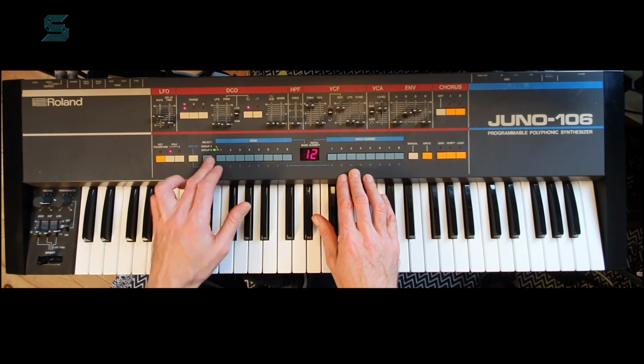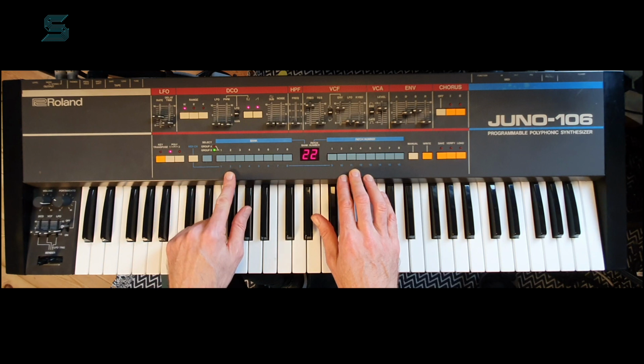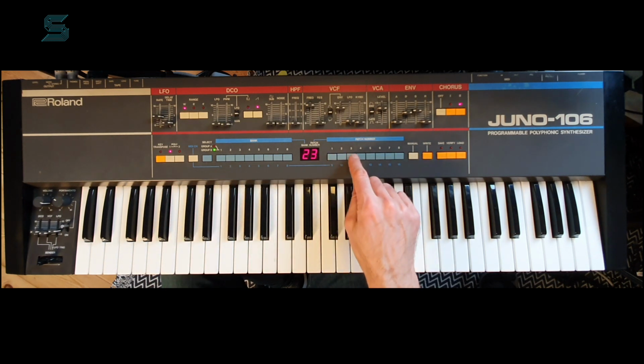So you select your group, then you select your bank number, and you select your patch number. You don't have to select all of them. You can run through all the patches in one bank. Pretty straightforward. Okay, moving on.